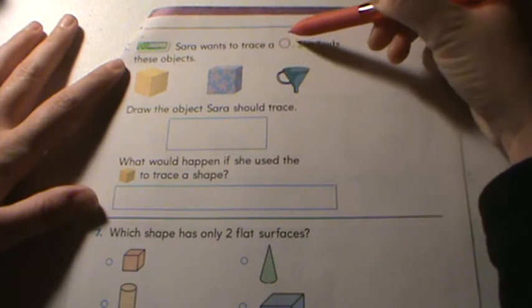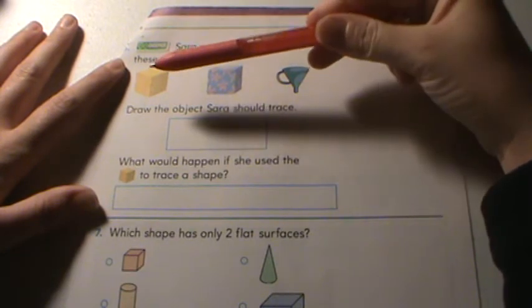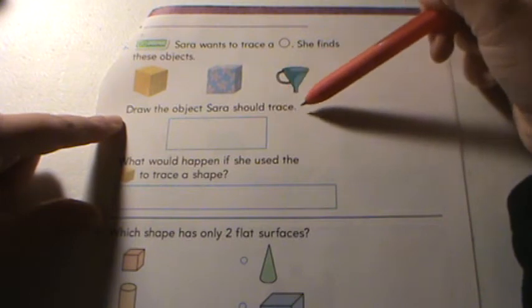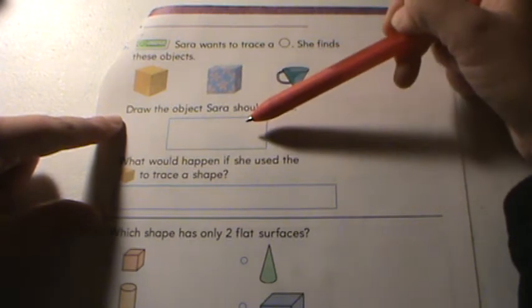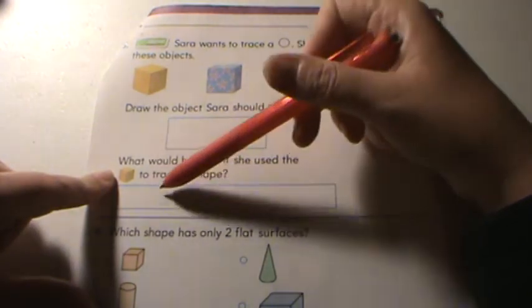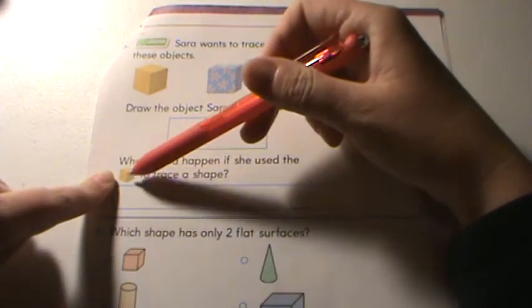Number 6. Sarah wants to trace a circle. She finds these objects. Draw the object Sarah should trace. So draw which of these objects she should trace. What would happen if she used this shape to trace? What would happen? Use words and pictures to explain to me what would happen if she used this shape.